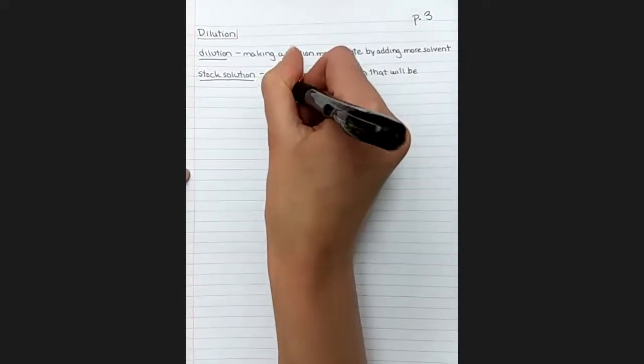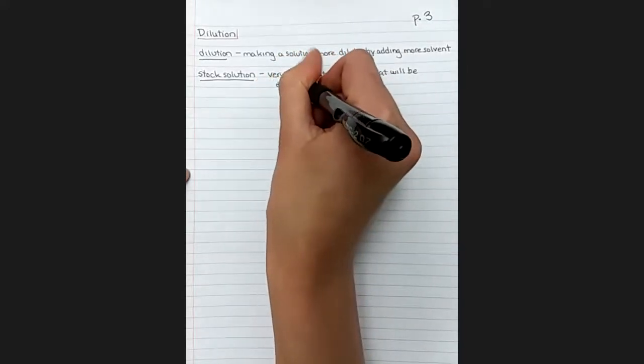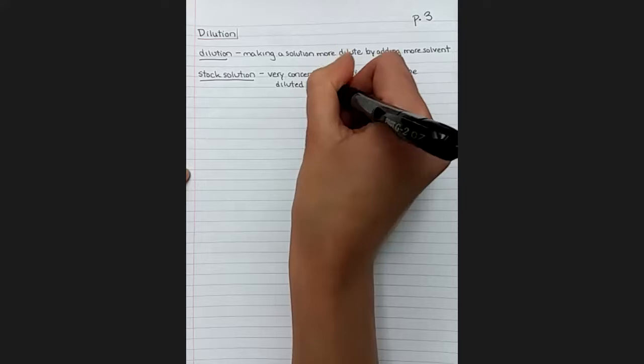It will be diluted to a lower concentration. Usually when you buy chemical solutions from a vendor, from an industrial producer that makes these solutions, it comes in only one concentration, and that is the stock solution.